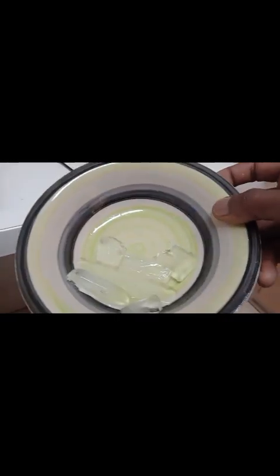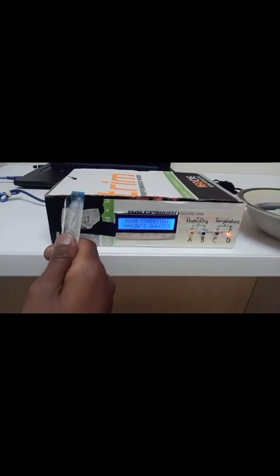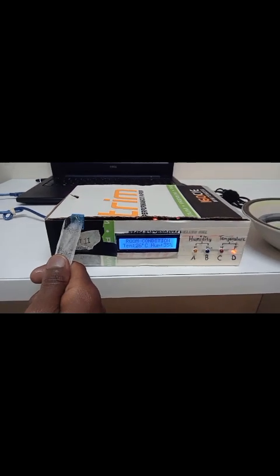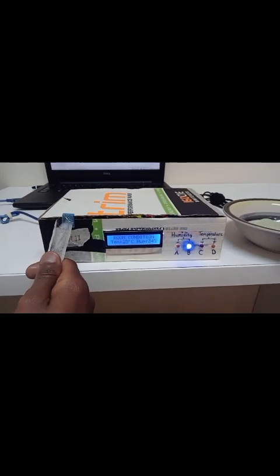Now, we will be decreasing the temperature. I will be using some ice to decrease the temperature, and it also has the ability to decrease the humidity. So we can begin placing the ice along the DHT sensor.